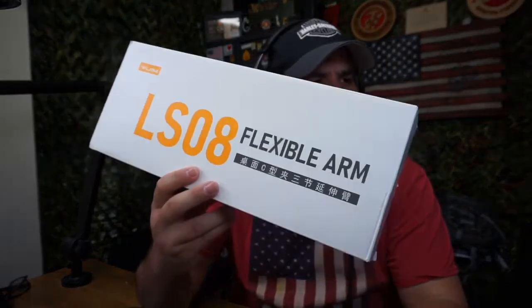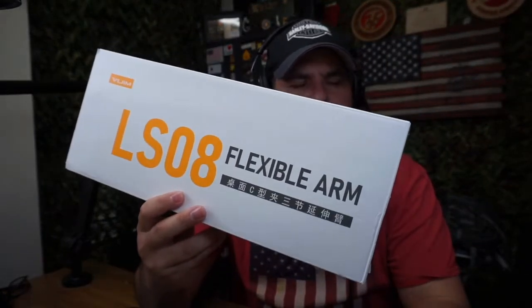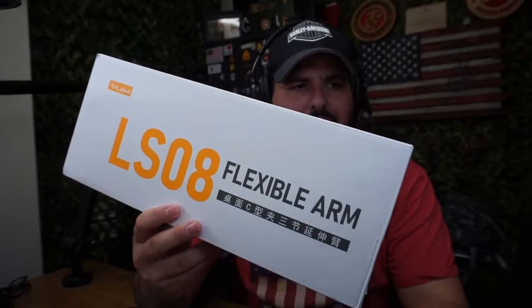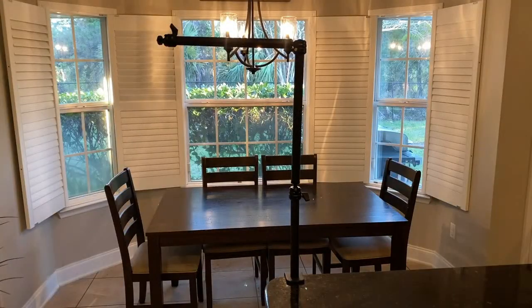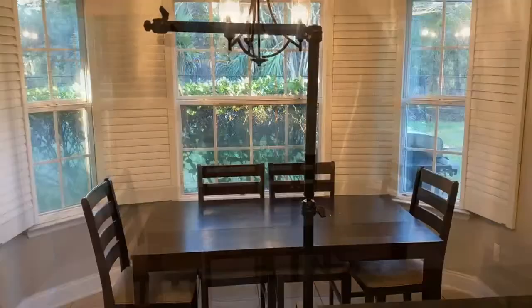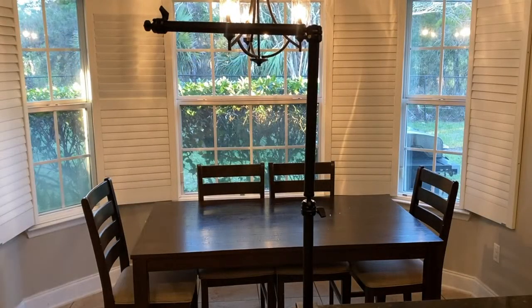Okay, so today I'm going to show you something pretty cool that is going to be fantastic when I set it up here with my new desk that I actually have coming up. And this is the V Jim LS08 flexible overhead camera mount desk stand. So here's the thing. This thing looks amazing. We're going to be installing this here, and it's going to be primarily what I'm going to use for my overhead camera. My camera is really not too heavy, so it should work just fine. But I want to give you a look so you can have an idea what we're looking at.